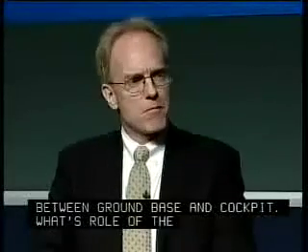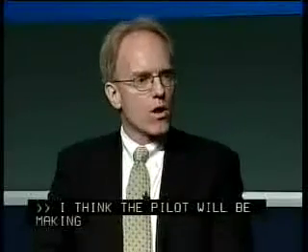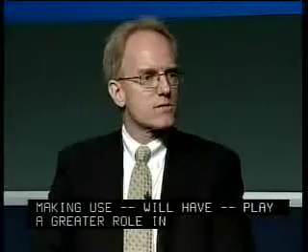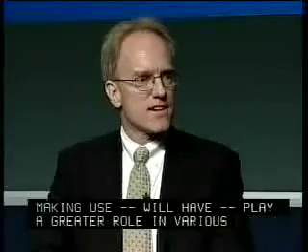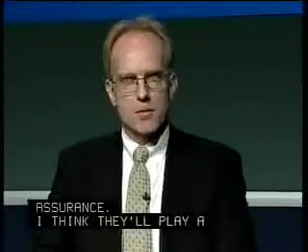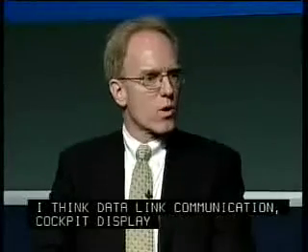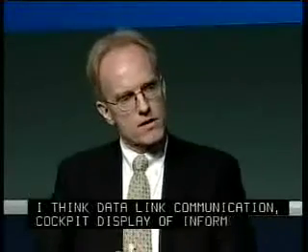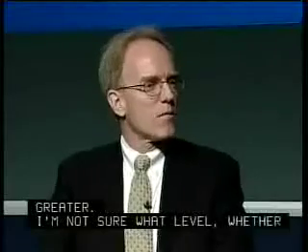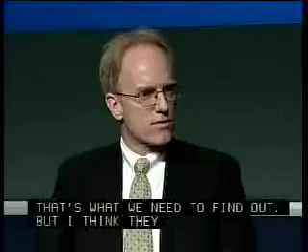I think the pilot will play a greater role in various functions within separation assurance. I think with data link communication and cockpit display of information, the role is going to be greater. I'm not sure what level, whether they're going to take on the full responsibility. I don't know. That's what we need to find out. But I think they're going to have a much greater role in the separation assurance functions.